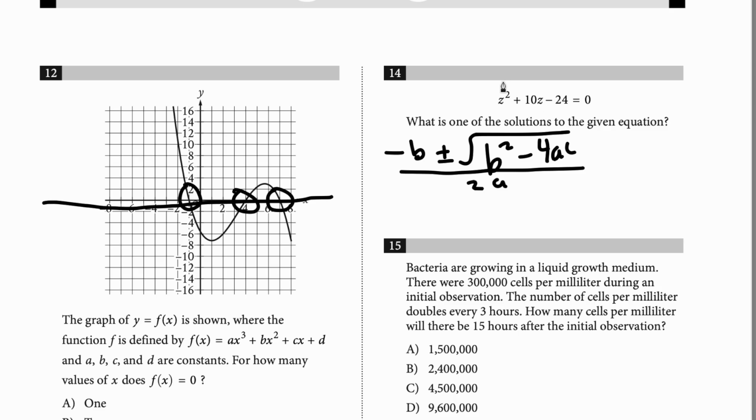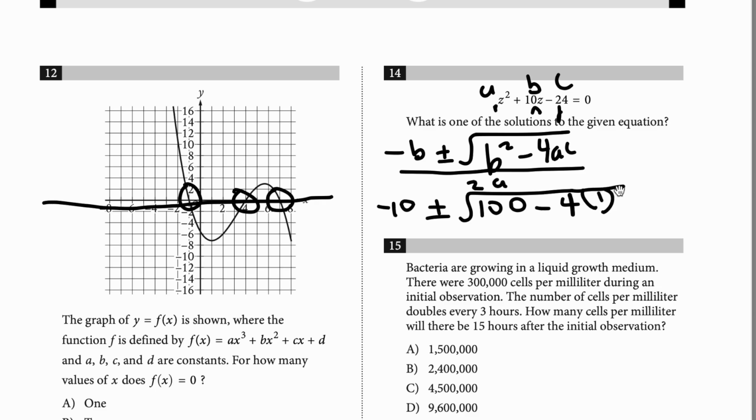So let's plug this in. The constant for this is a, the constant for this is b, the constant for this is c. So we do minus 10 plus or minus the square root of b squared. B squared would be 10 squared, which equals 100, minus 4, the constant of a would be 1, so it would be 4a, and then in parentheses minus 24, and all this over 2, since a is equal to 1.